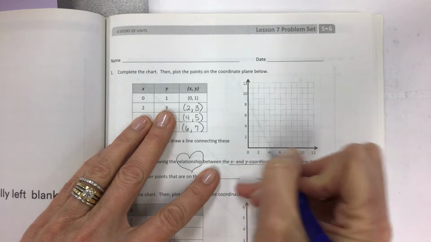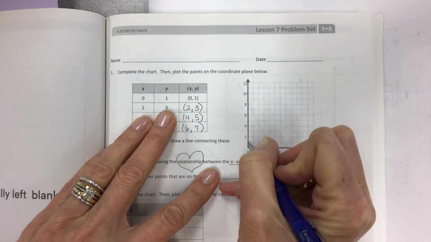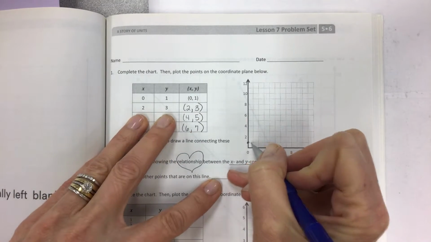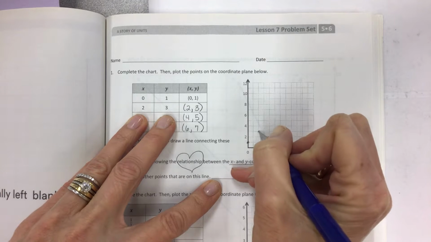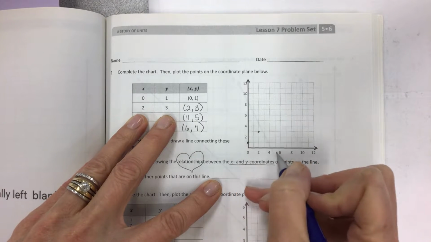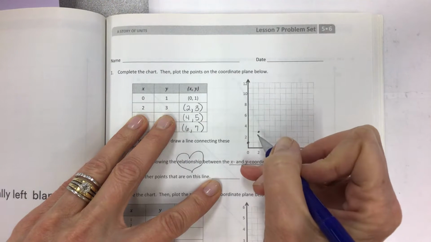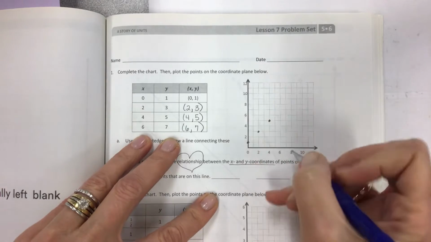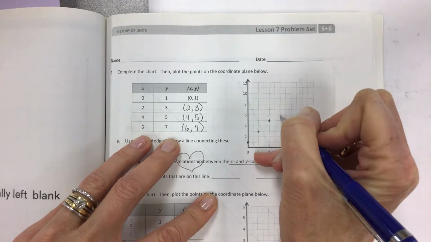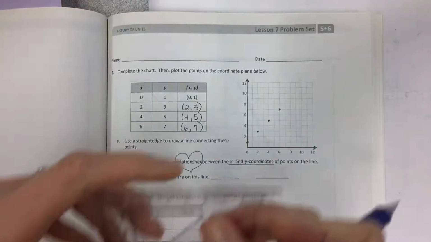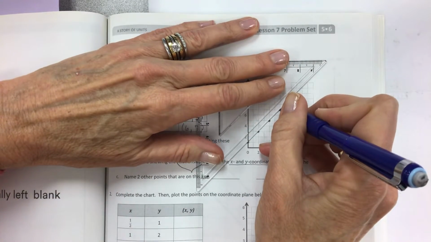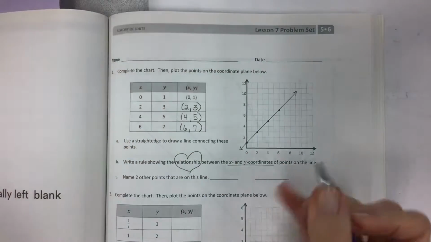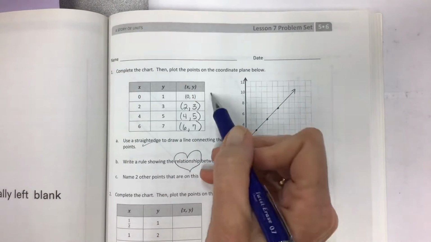0 for X means don't go anywhere here, but do go up to 1. There are no letters for these points, so just plot the points. 2, 3. Notice that they're counting by ones, but not every number is marked on this graph. 4, 5. 6, 7. Take your straight edge, any type of straight edge, and create a line that goes all the way through. Put arrows at both ends. Okay, did it.